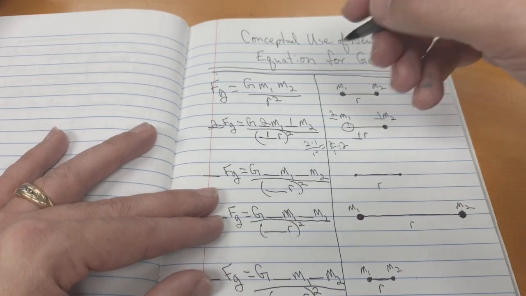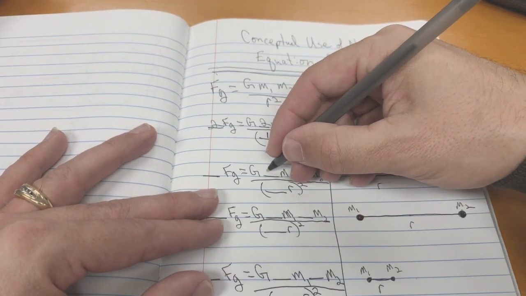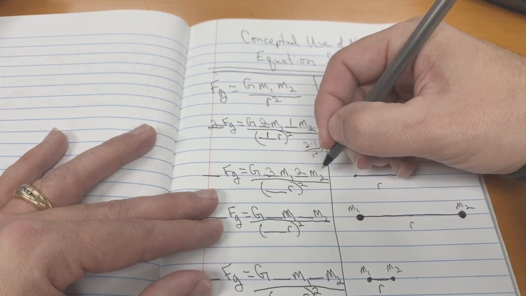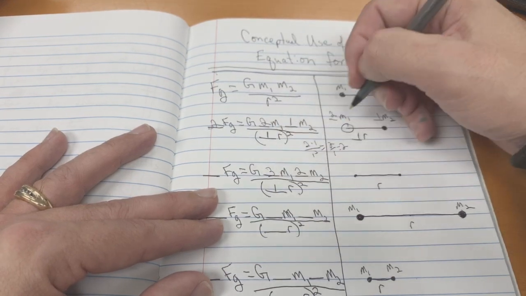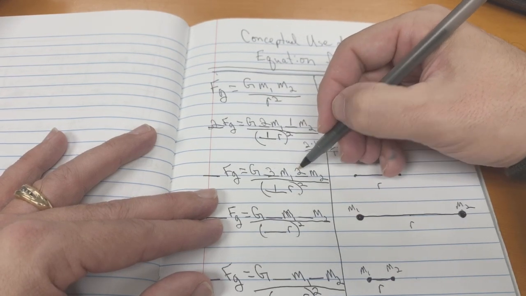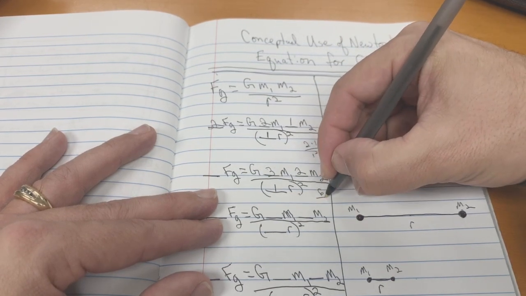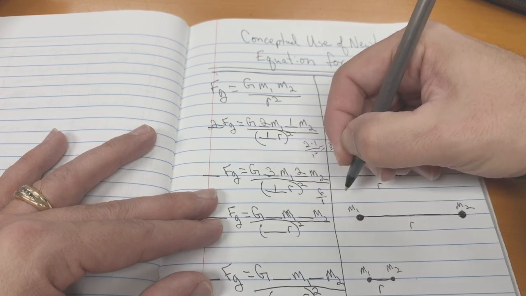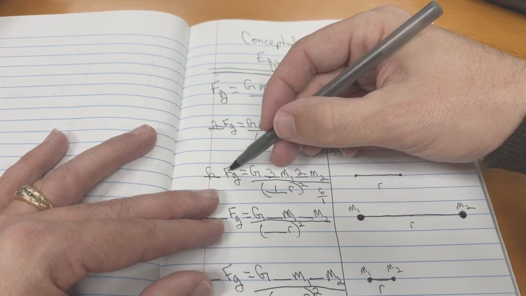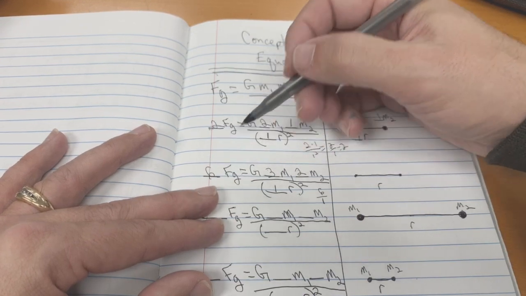This time, we are going to triple the mass of the first one and double the mass of the second one, but keep the distance the same. So what's the overall force going to be? 3 times 2 is 6, divided by 1 squared, which is 1, so the answer is going to be 6. So the force is going to increase 6 times.